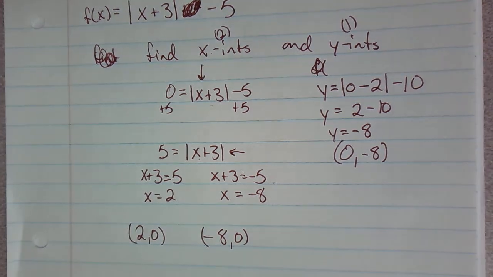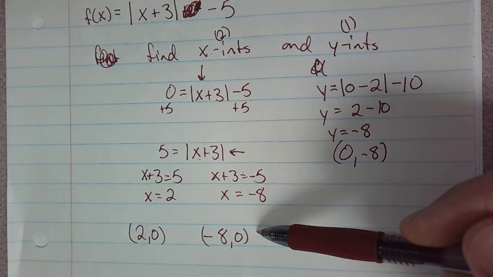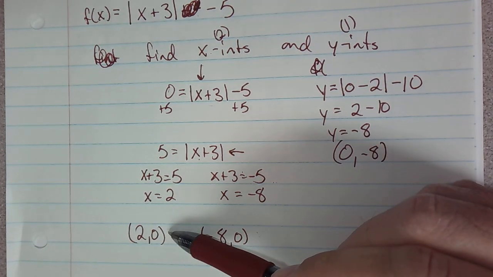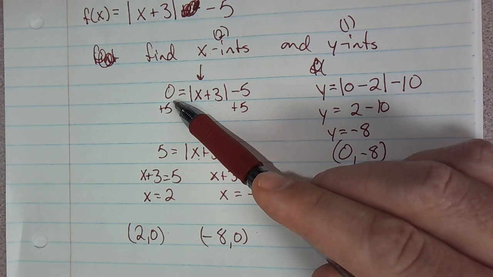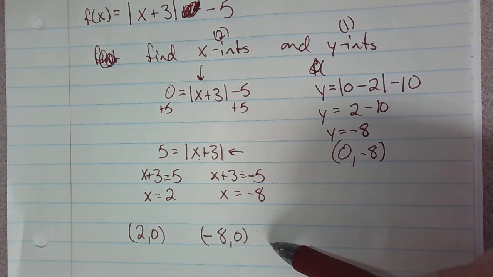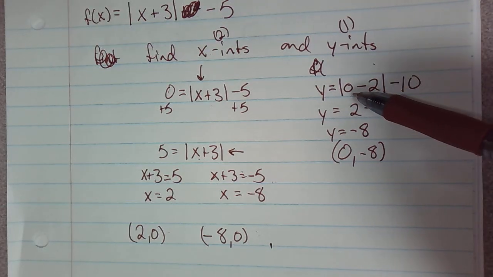We're going to do this exact same thing next unit as well. It's the same exact process. Okay, so we get negative 8, 0, and 2, 0. Any question on x-intercept, plug in 0 for your y, or your g of x, and then solve it. For your y-intercept, you plug in 0 for x, and then just evaluate it.